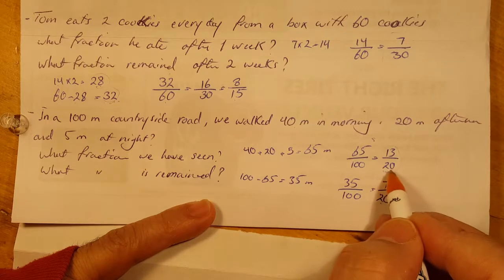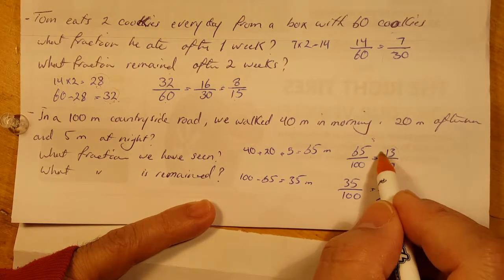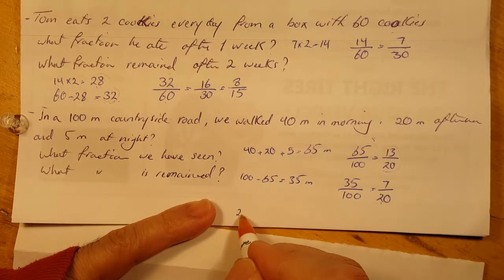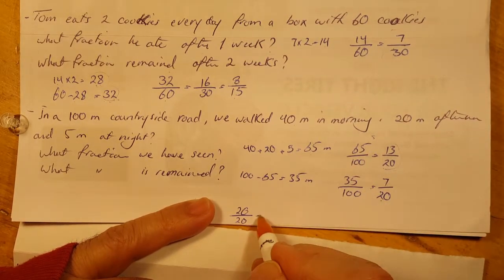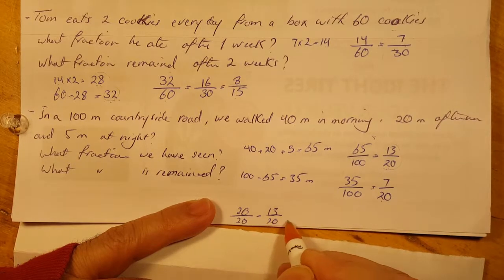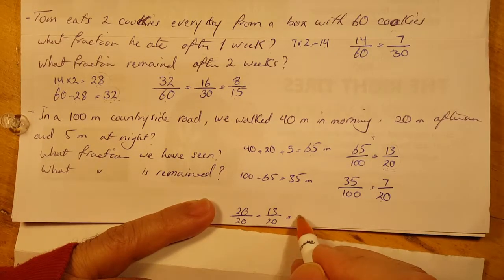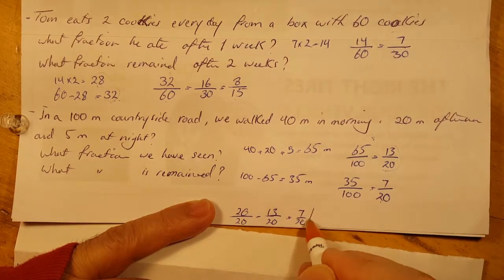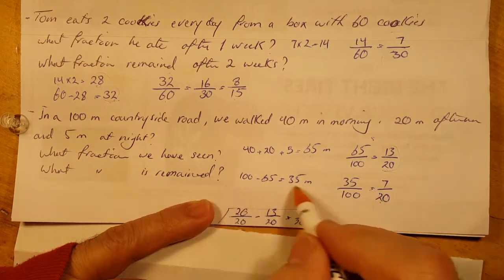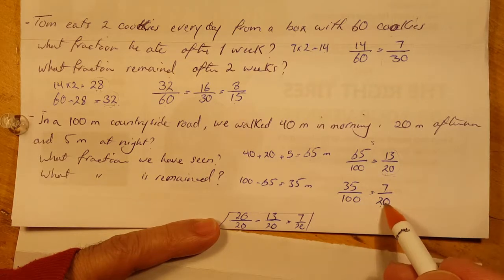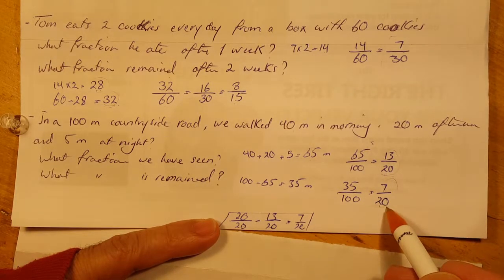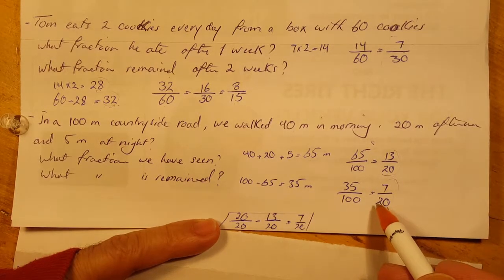Obviously, the total is 20 over 20, and 13 over 20 has been seen, so the rest is 7 over 20. This is another way, but the usual way that we use now is the first way. So 7 over 20 remains to be walked or seen.